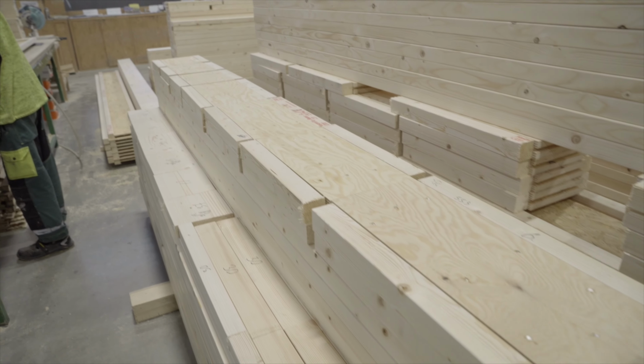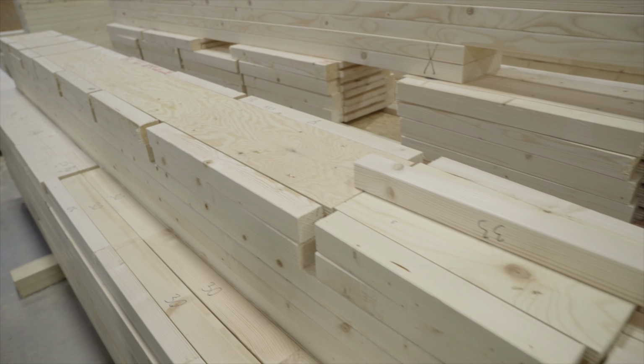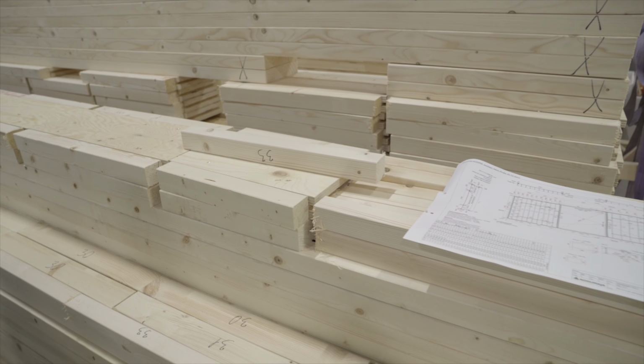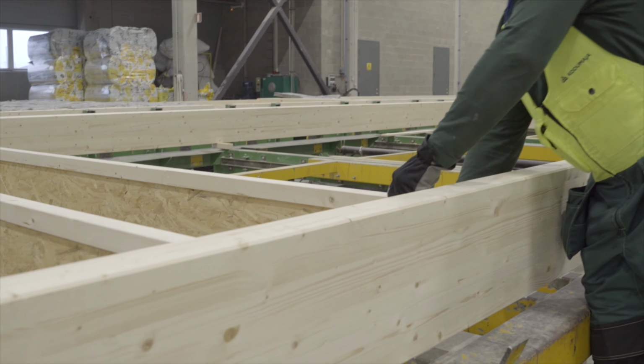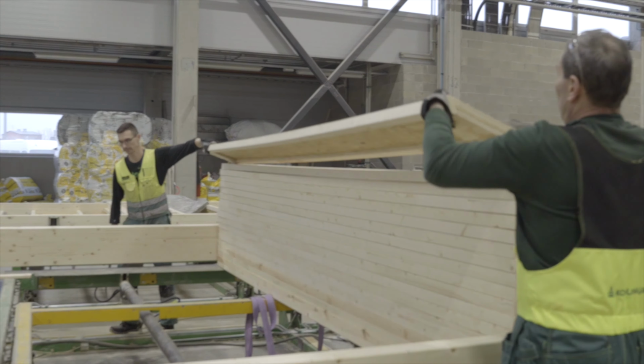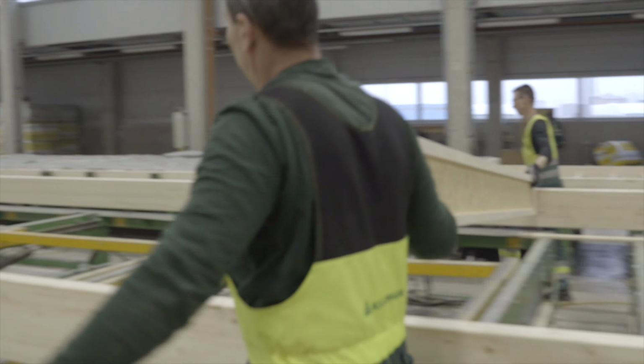Before starting to assemble the frame of the floor element, the components for the frame must be prepared in the same way as for the wall element. Since floor elements may be designed to bear higher loads, special solutions and materials, such as wood-based I-beams, also known as I-joists, might be used.